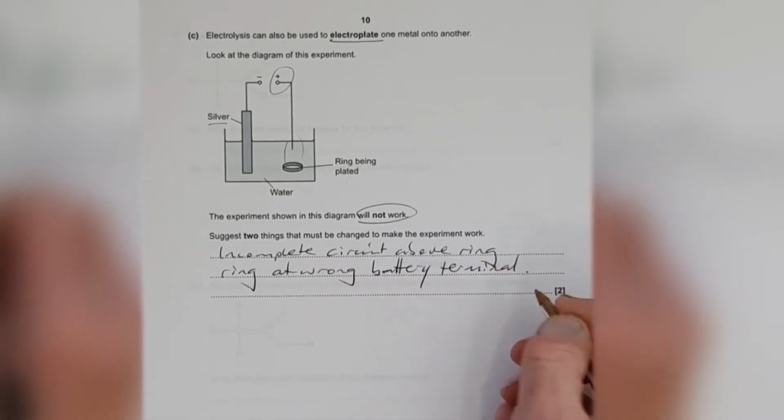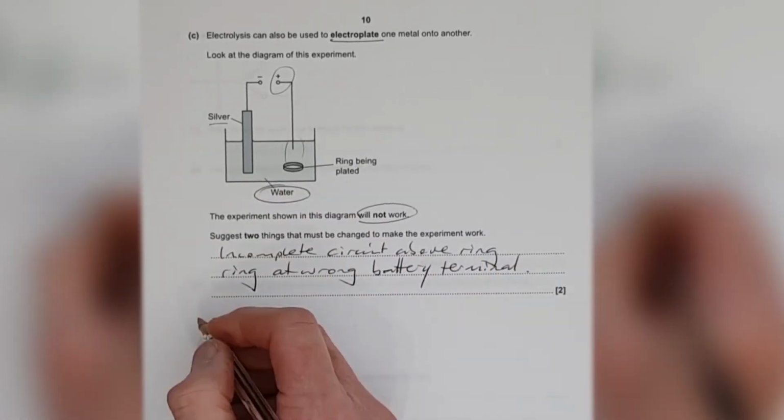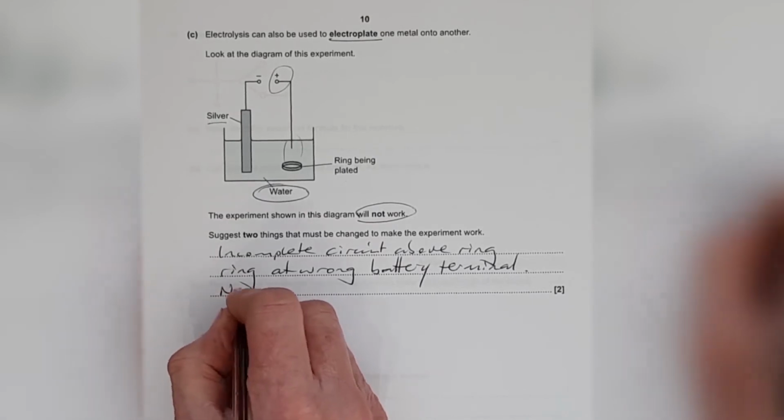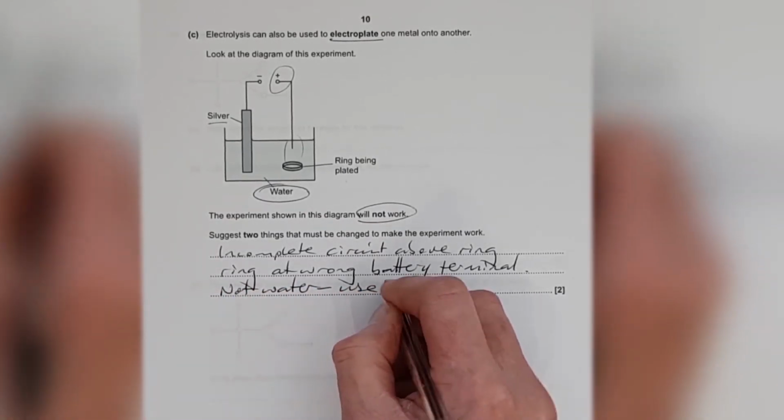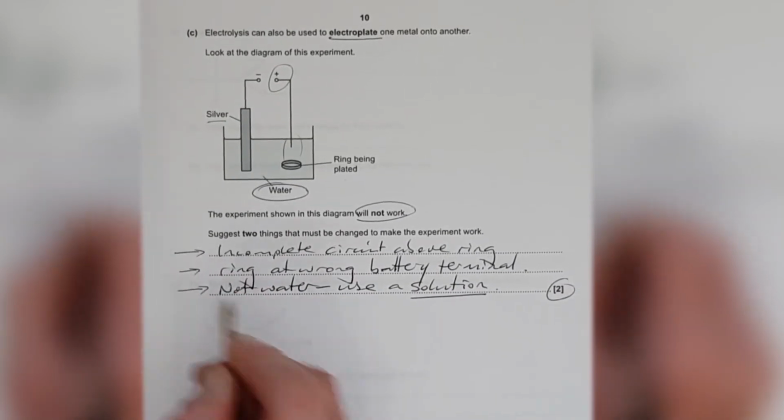We've got 3 marking points here, but only 2 are needed. The final one being that water would not work. Water would not be able to conduct ions. We need a solution.